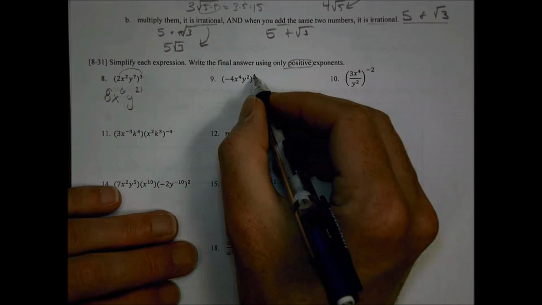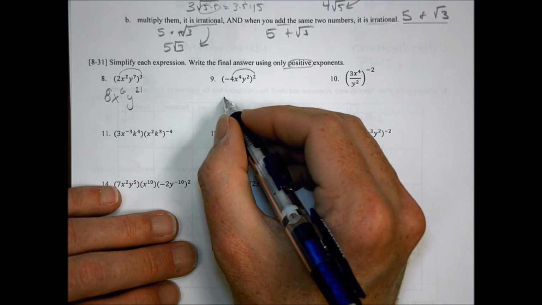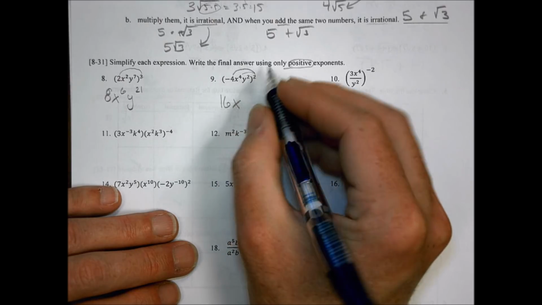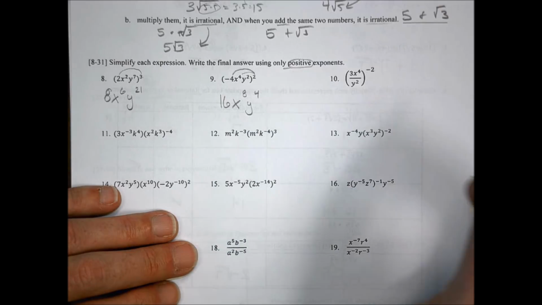For number 9, we're going to multiply that exponent all the way through. So negative 4 squared, negative 4 times negative 4 is 16. On the x side, 4 times 2 is 8. And on the y side, 2 times 2 is 4.